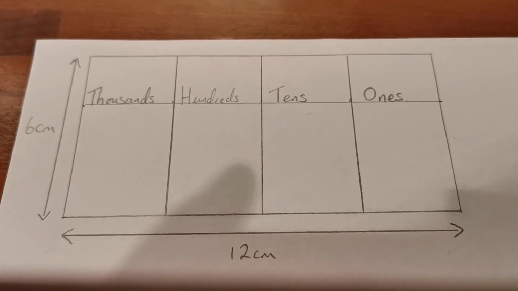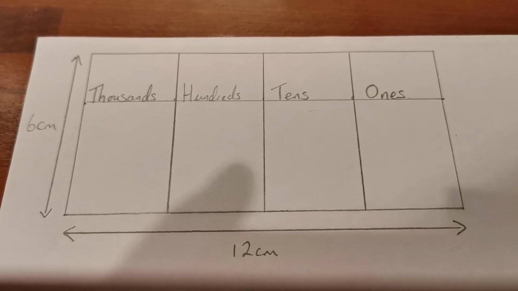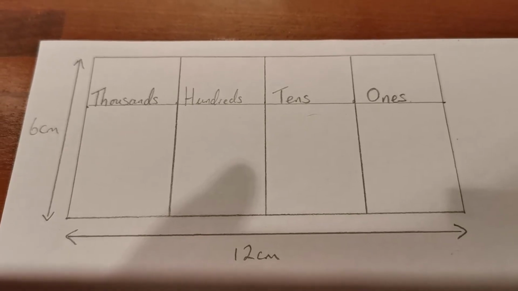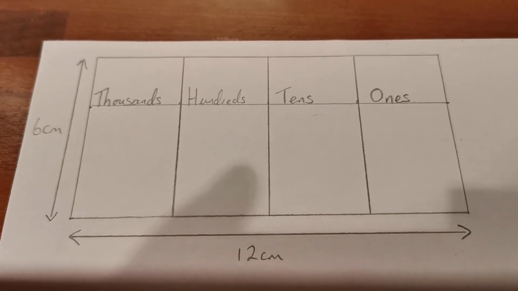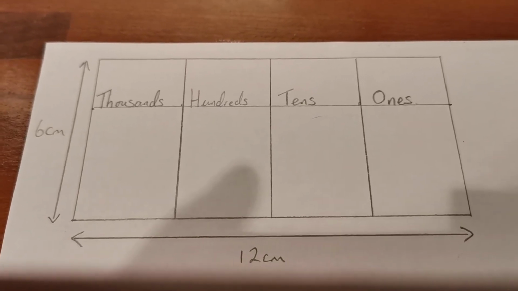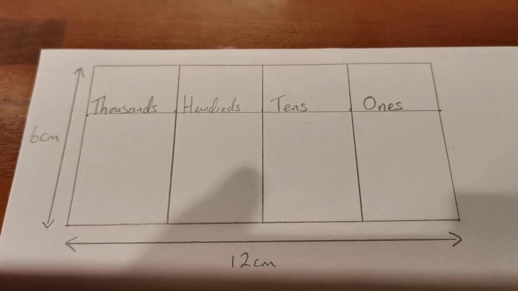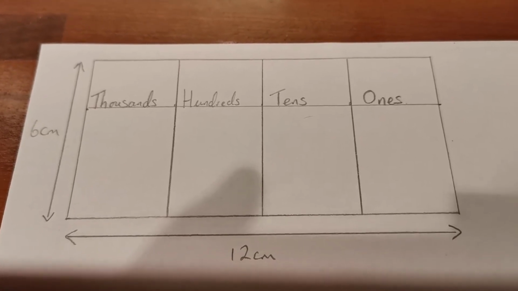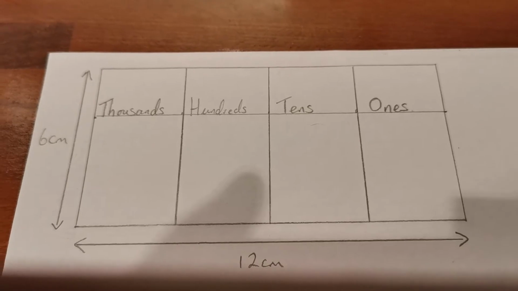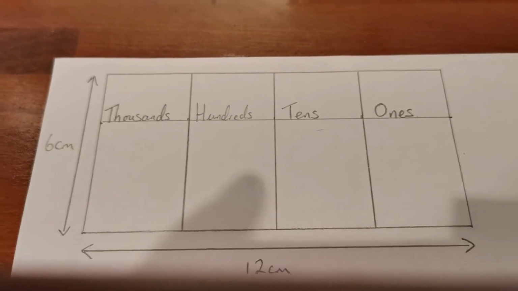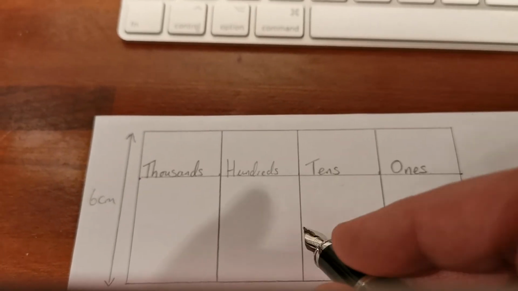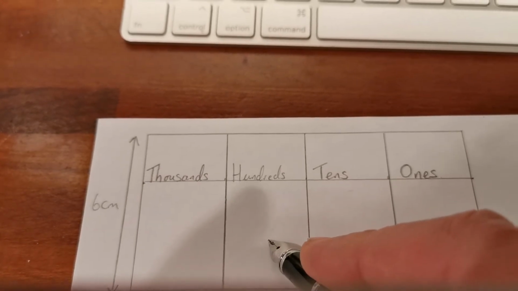So you might be asked to write down a number that has 2 hundreds, 8 ones, 6 tens and 4 thousands. Running through that, if I'm going to record this, drawing a table like I've done here, I'd read the instructions and think 200, so I'm going to write down 2 in my hundreds column here.